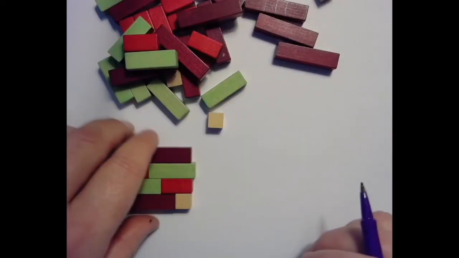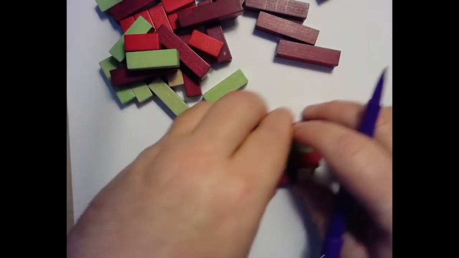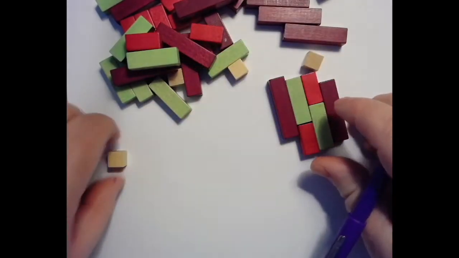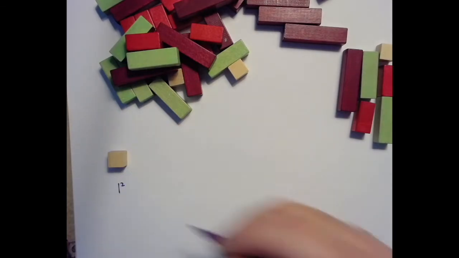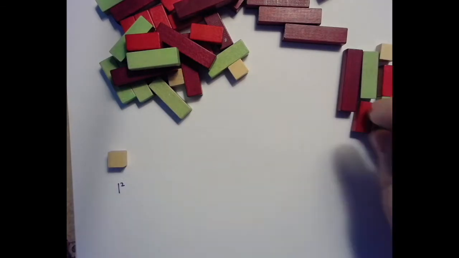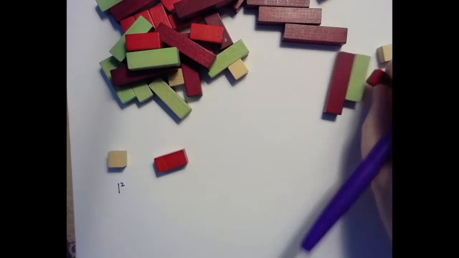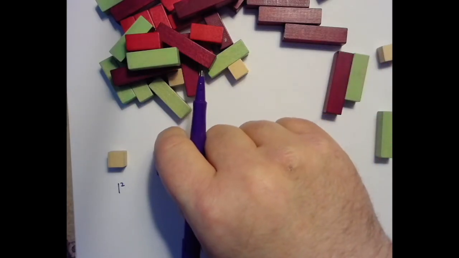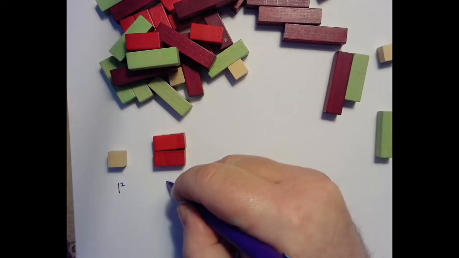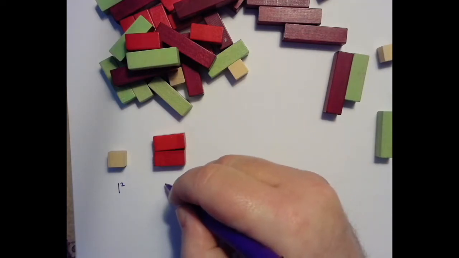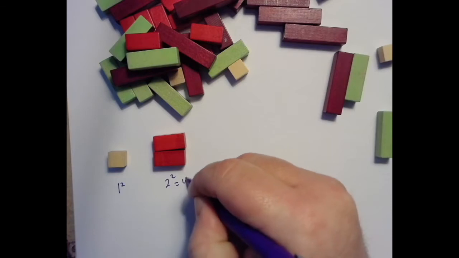Alright, so now we're going to try another type of number, the square number, right? So we have 1 squared, right? 1 times 1. And then if I take 2, this is 2 this way and 2 that way, 2 squared, which is 4.